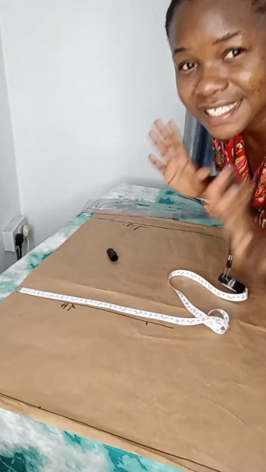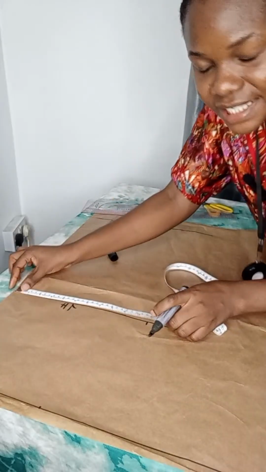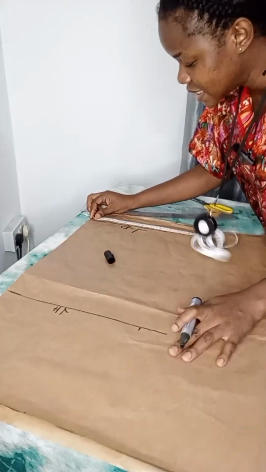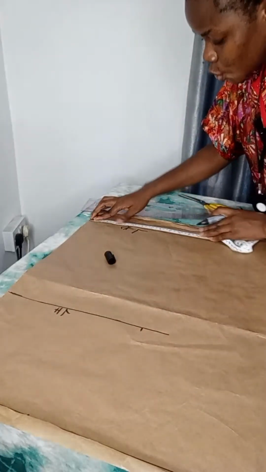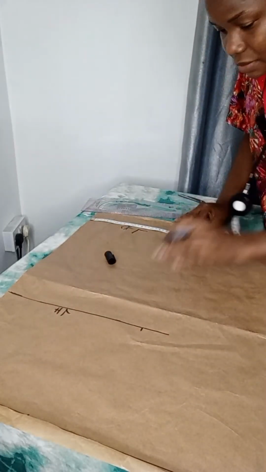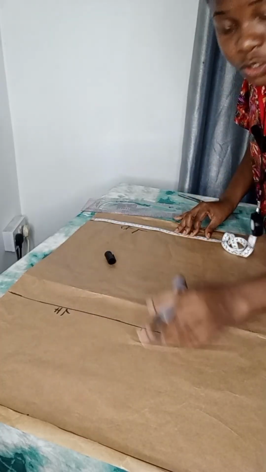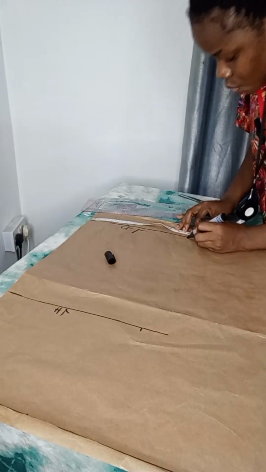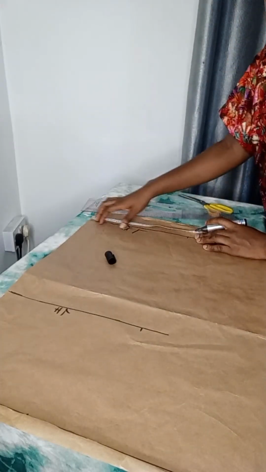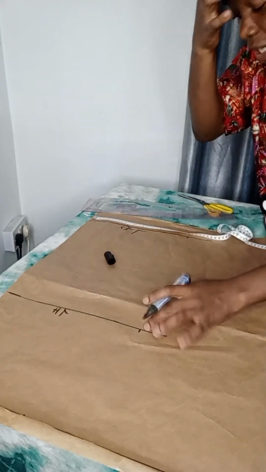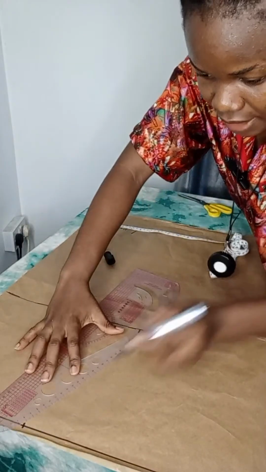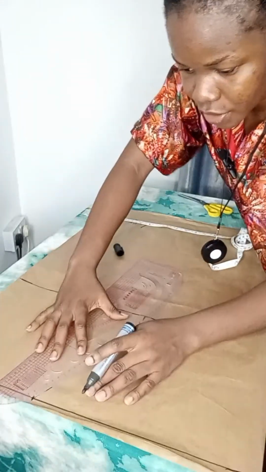Now for this skirt, we don't need knee circumference. You only need the hip circumference and your waist circumference. So we're taking this 11 down here as our hip circumference. The next thing we're just going to do is connect.